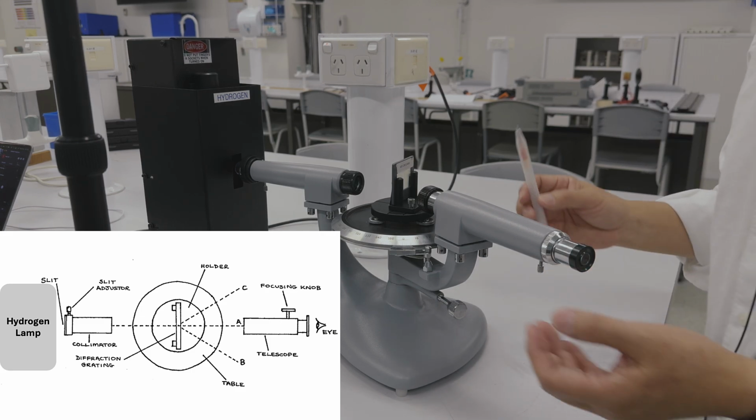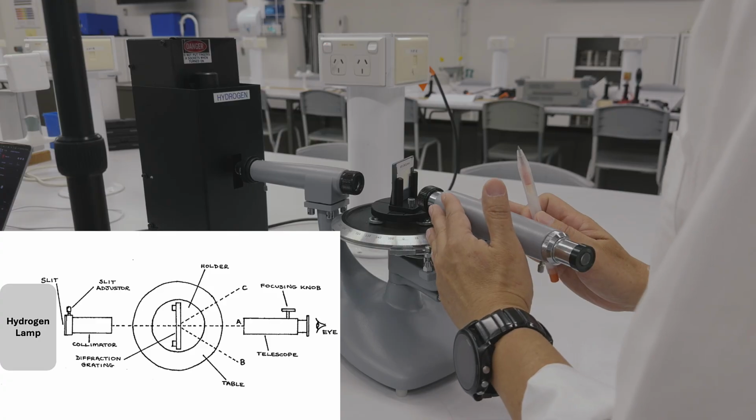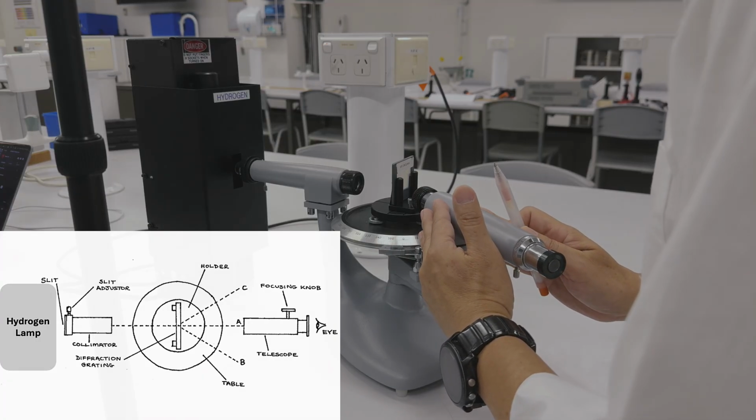You keep going. After you finish the first line, you search for the second line and the third line.